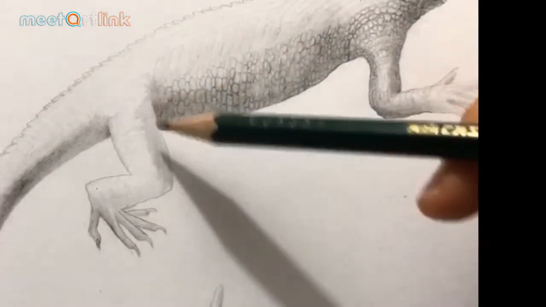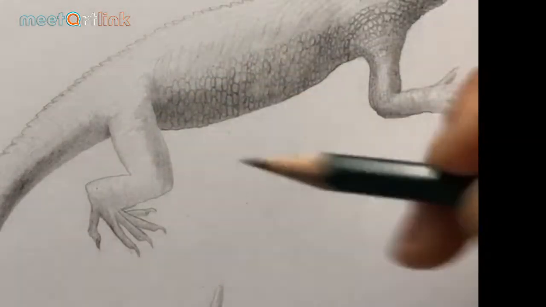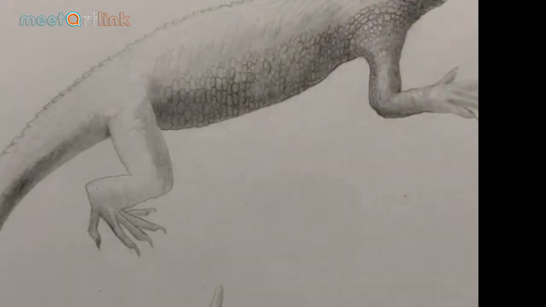So yeah, now we're gonna do it in here. I have my pencil, and if I look from afar, like we are all doing at this moment, what I see first are these lines that go with the shape of this leg, and the lines are just the edge of the scales, so then we can use that as a guide.